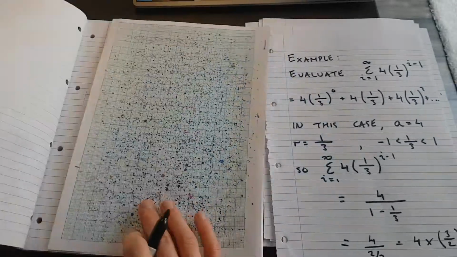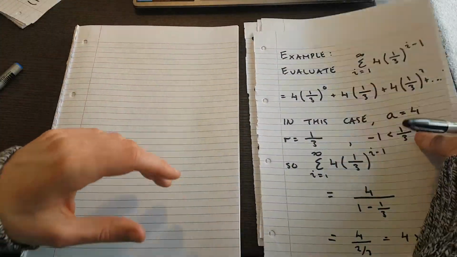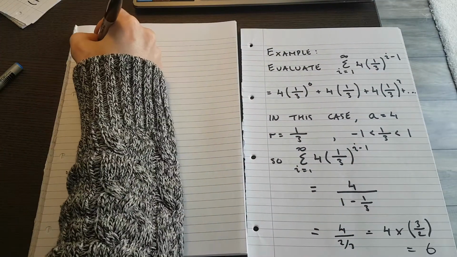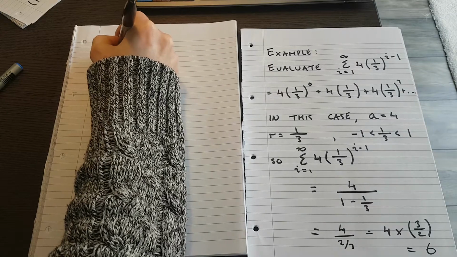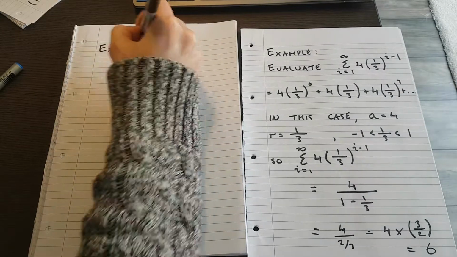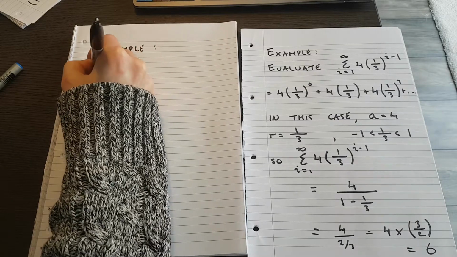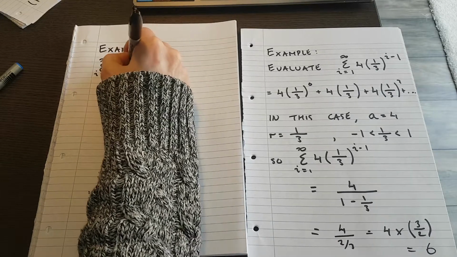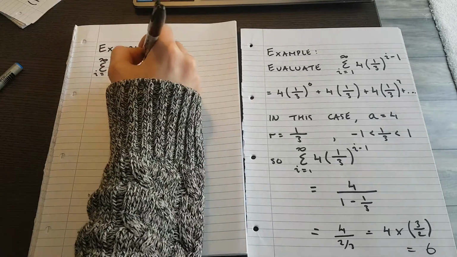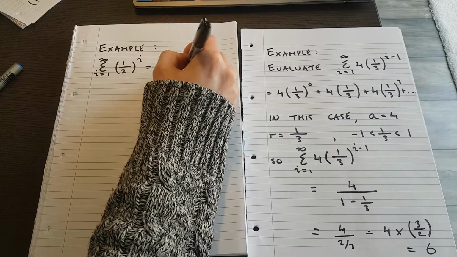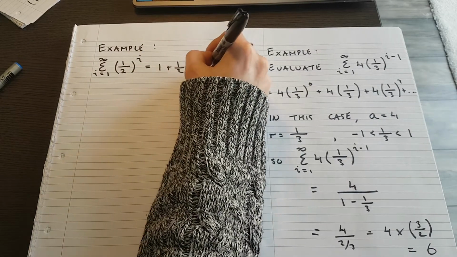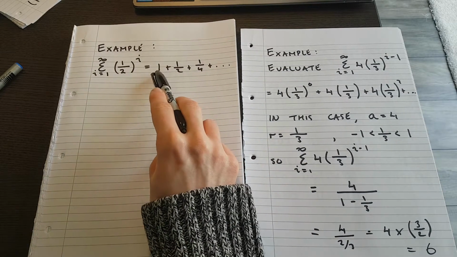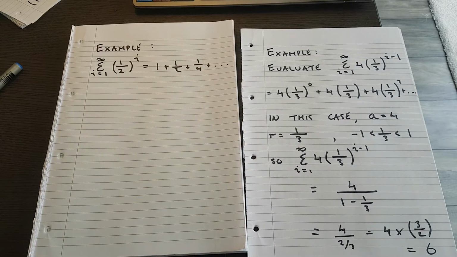Let me do another example, which is a little bit easier to visualize. Real simple this time. Let's say we want the sum where i goes from 1 to infinity, and all we have is 1/2 to the i. What does that look like? That's 1 plus 1/2 plus 1/4, going on forever. So 1, 1/2, 1/4, next one would be 1/8, and so on.